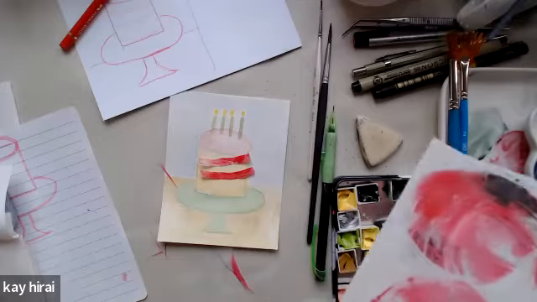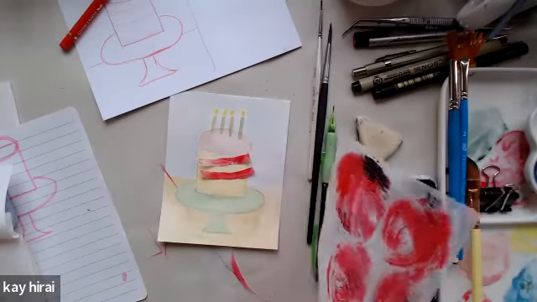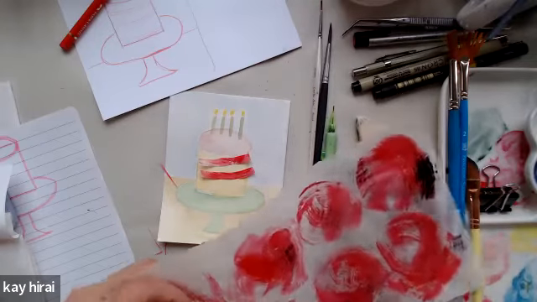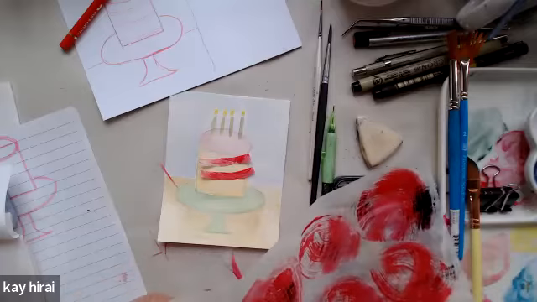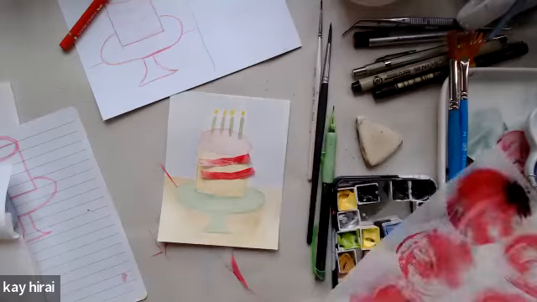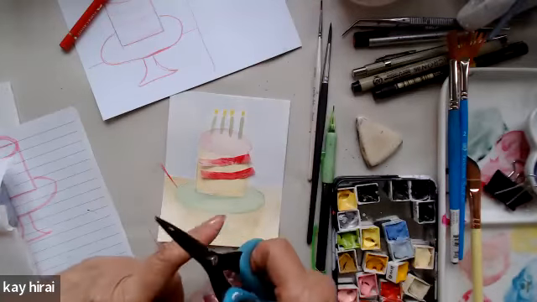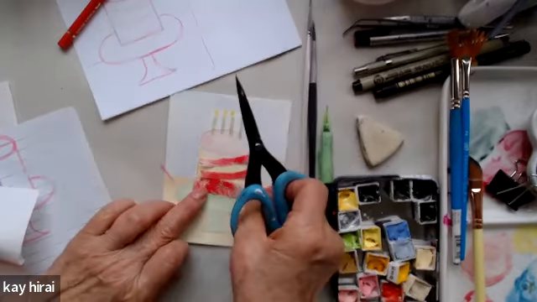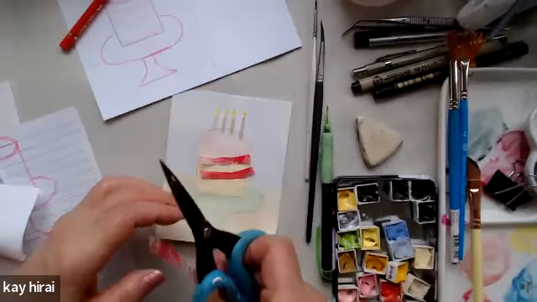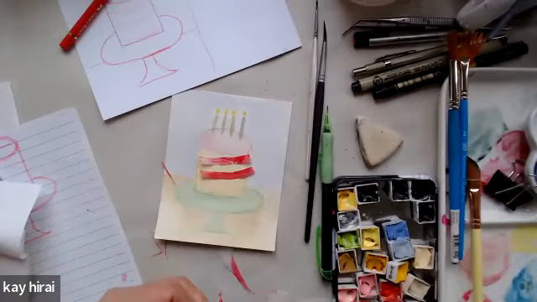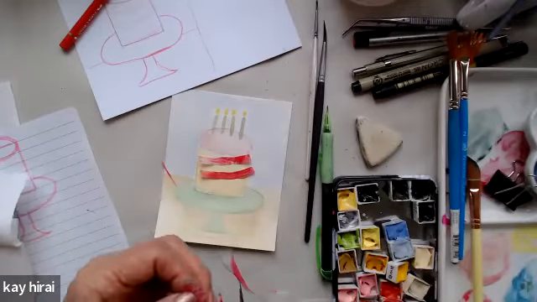So maybe on the bottom, I'll just get another piece from right here, and measure it out. And it's fine because it just makes it look so much more interesting.